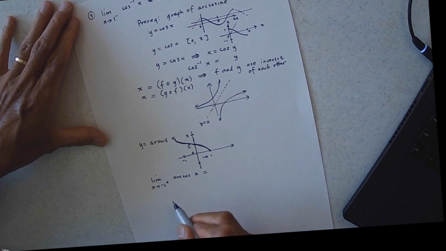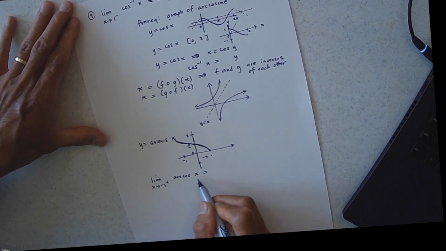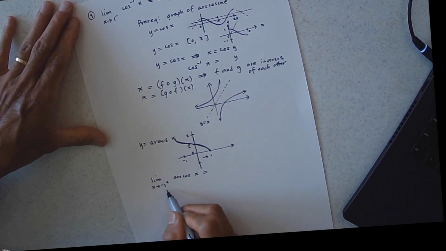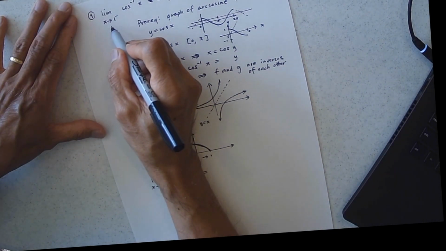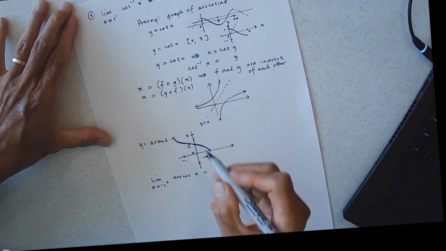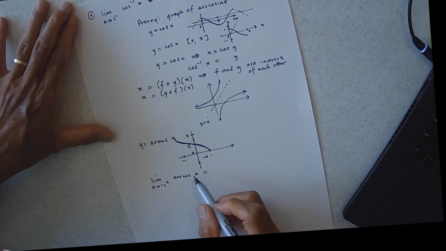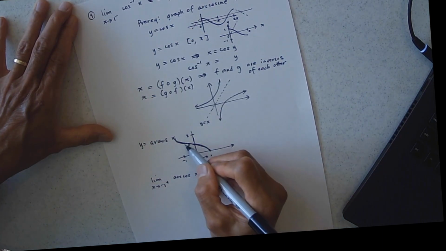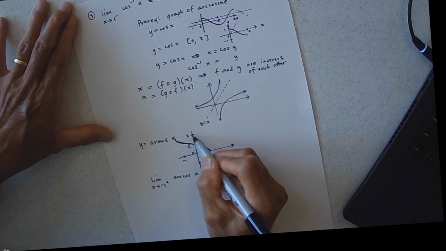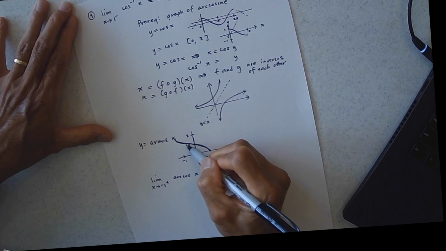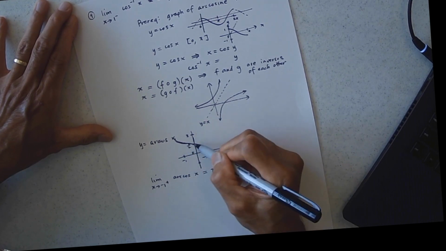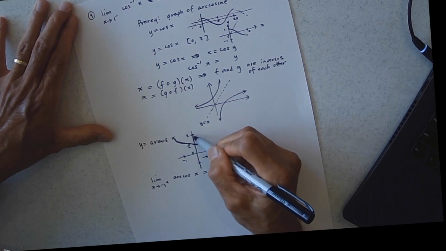Supposing now that the problem says find the limit of arc cosine x as x approaches -1 from the right. Our original problem was as x approaches 1 from the left. Well, in this case, -1 is here coming from the right, then the limit will be equal to pi. Because as I approach negative 1 from the right, the value of y goes to pi.